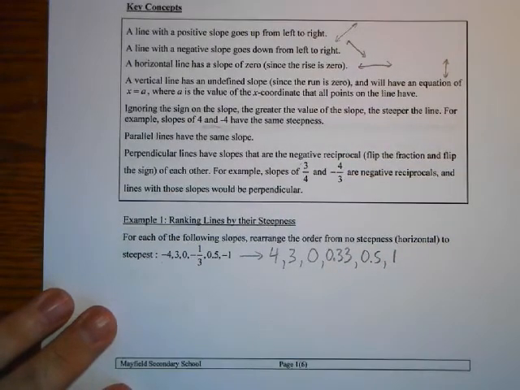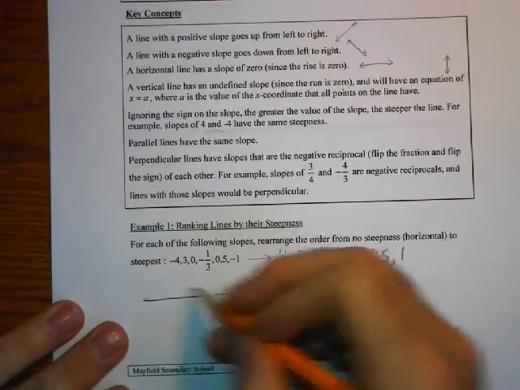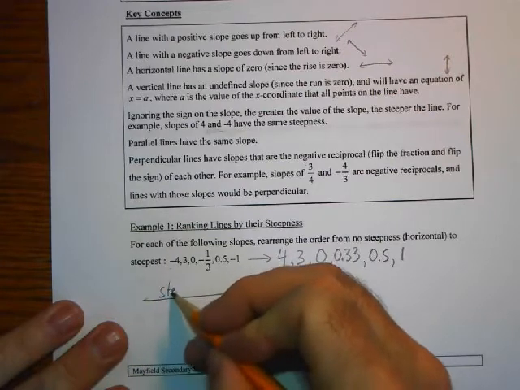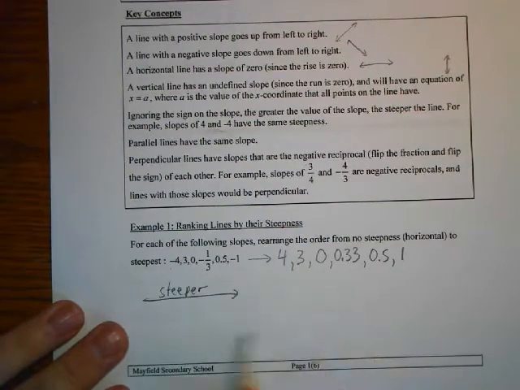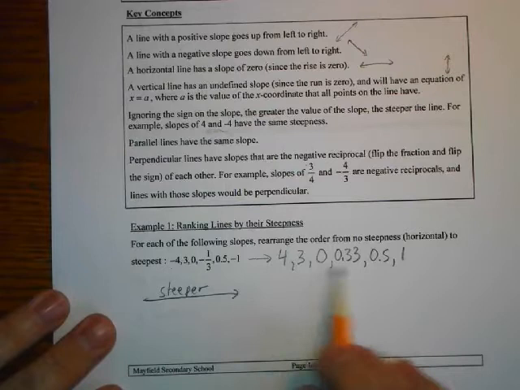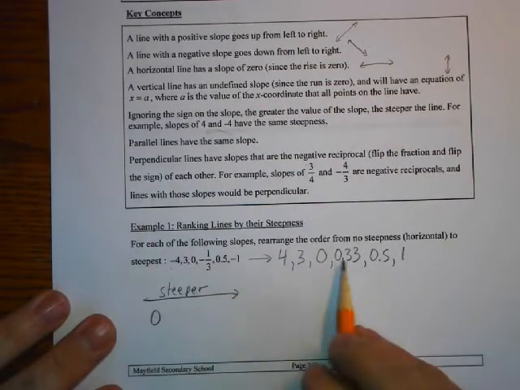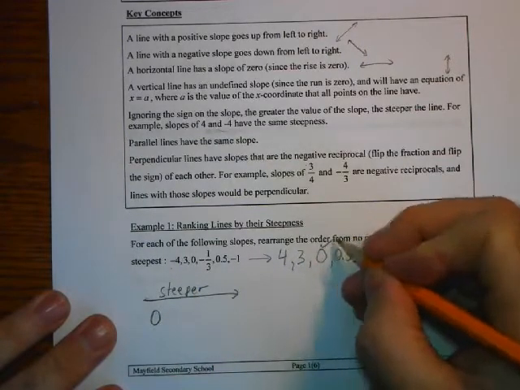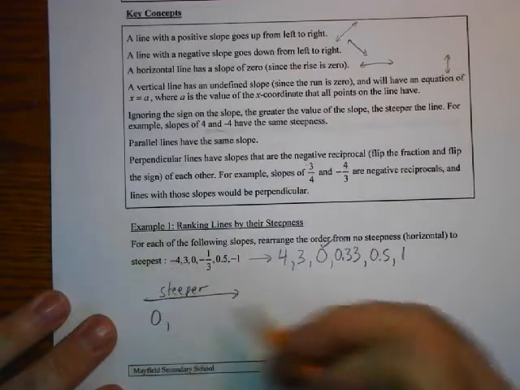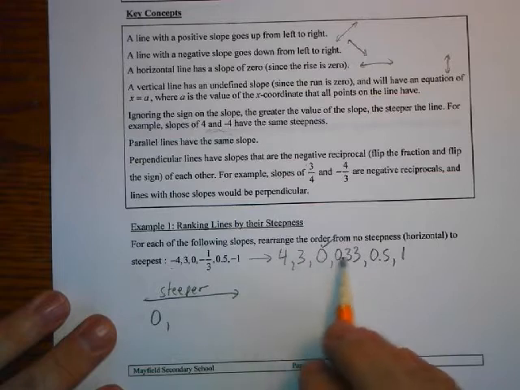So now I'm going to create my list, and just to remind myself, I'm going from less steep on the left to the most steep on the right. So I want the lowest numbers first. So I'm going to scan through here. What's the lowest number? Obviously 0. That's the 0. So I've handled that. The next lowest number, and it's good to check these off so you don't look at them again or miss them.